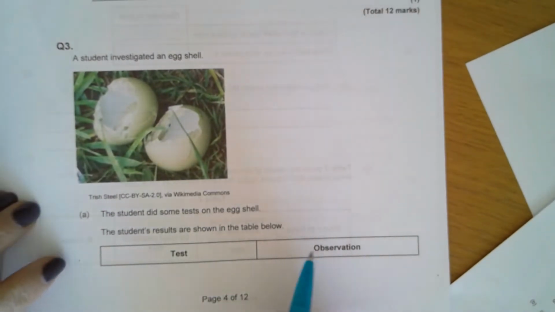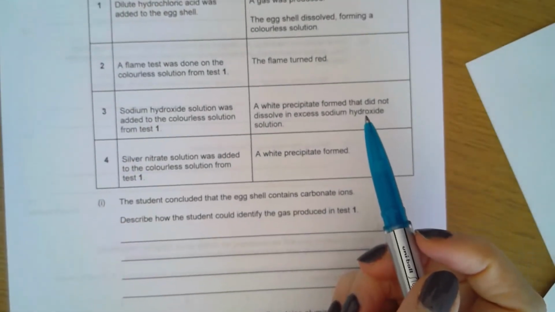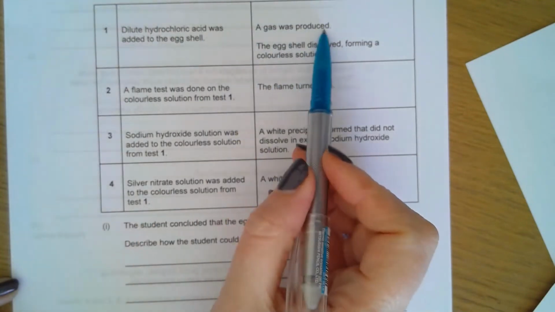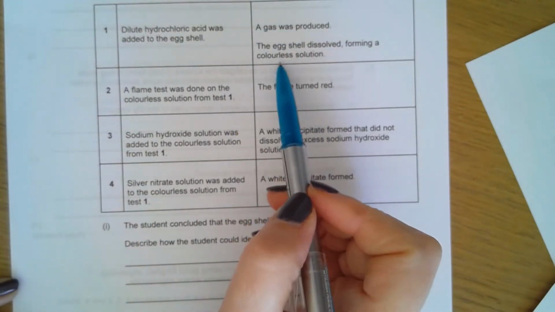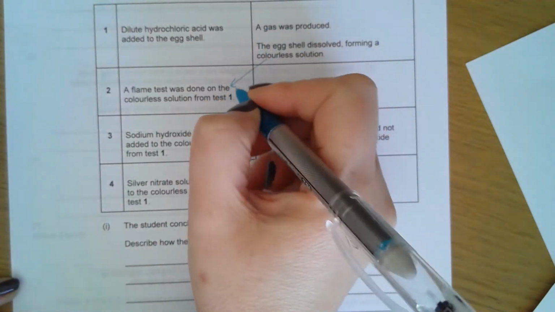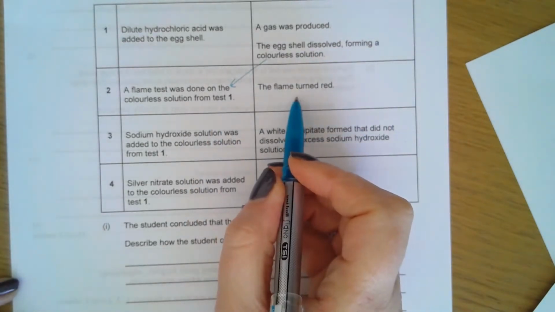Okay, and question 3. So, a student investigated an eggshell and did some tests on the eggshell, and the table is split over the page again in my printout, which is annoying, but anyway, I've got a test and an observation. They've added dilute hydrochloric acid, a gas was produced, the eggshell dissolved to a colourless solution. I've then taken that solution, which is now the eggshell with hydrochloric acid, tested it, flame test was red.